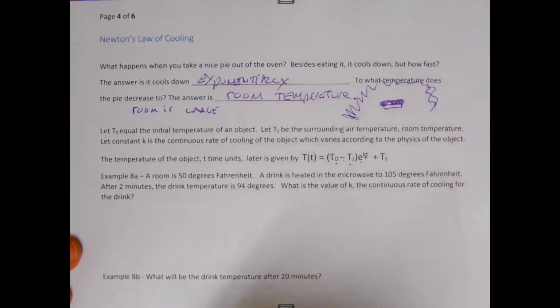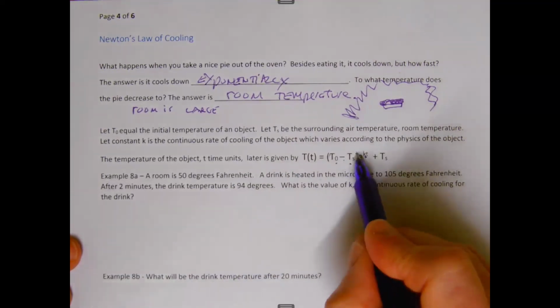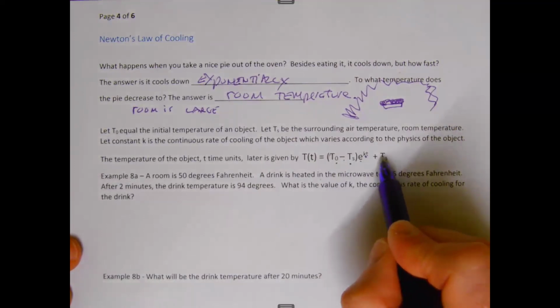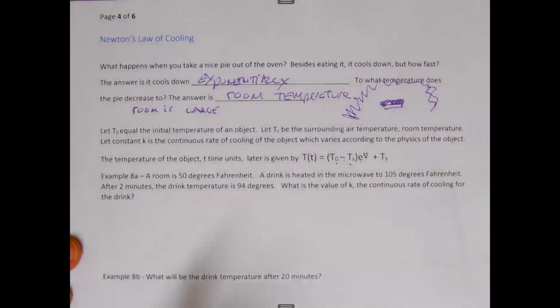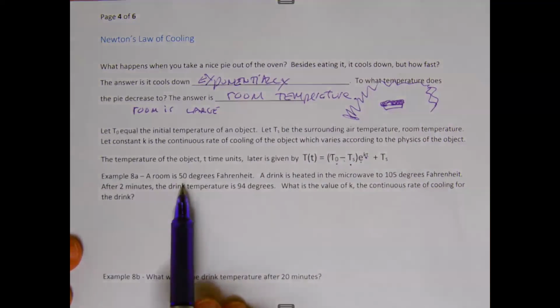And that's the object. You can notice, again, this is a vertical stretch and vertical shift. And here we have some kind of a stretch as well.